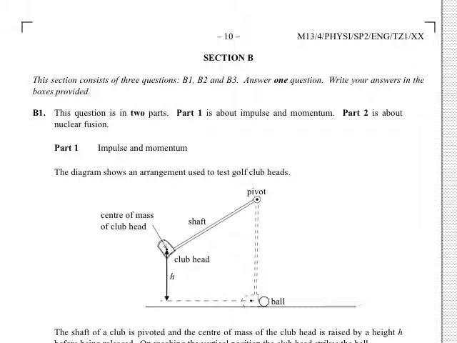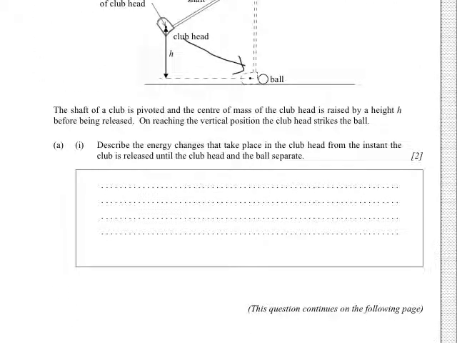It's about energy changes and momentum. So, if we have a look, we have an arrangement used to test golf club heads. As you can see, you've got a pivot here, and as this club head drops, it hits the ball. So question number 1: describe the energy changes that take place in the club head the instant the club is released up here until the club head and ball separate. Presumably it hits the ball and then the ball goes that way, and we don't know what happens to the club yet. Okay, so the energy changes are pretty clear.